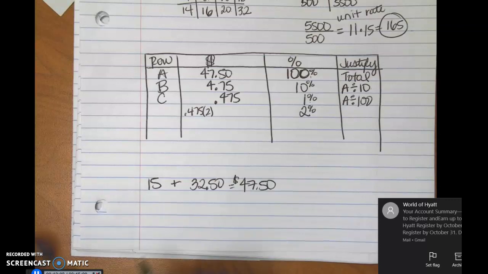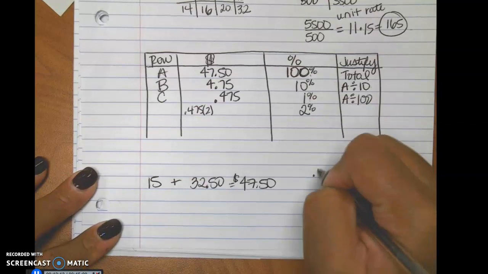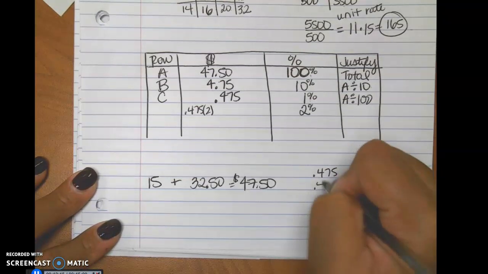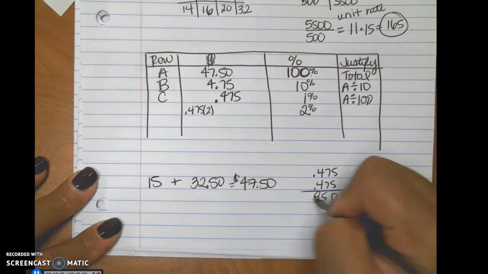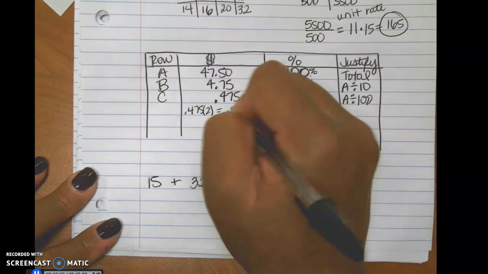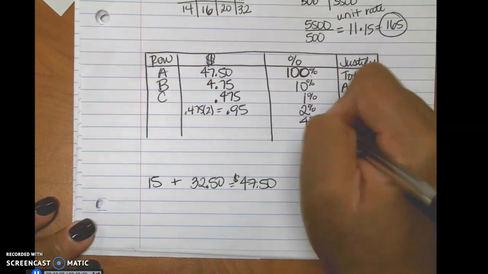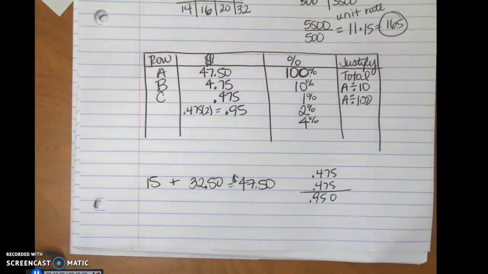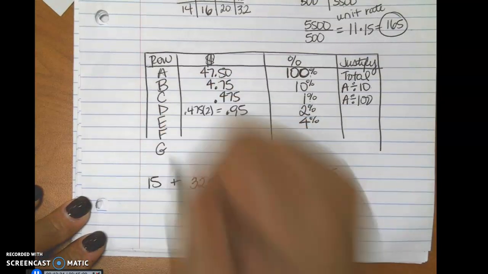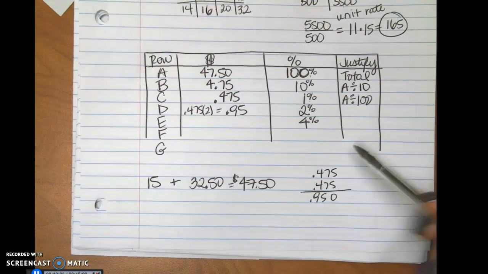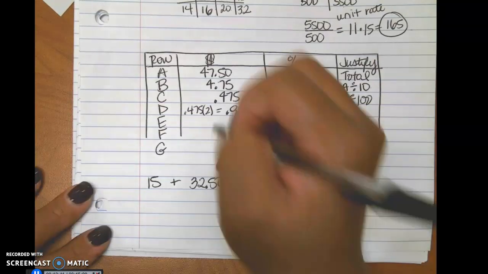You're going to multiply it by 2. And I get? No, it's not going to be one whole because it's less than half. 0.95. 95 cents is 2%. So what's 4%? 1.9.